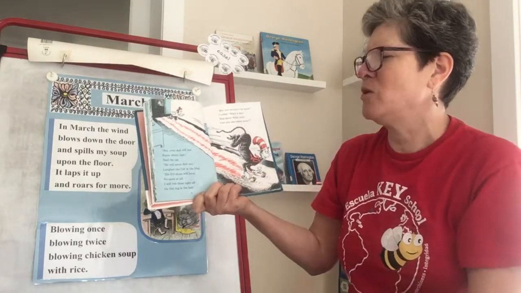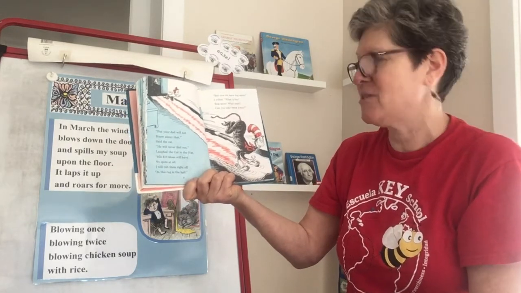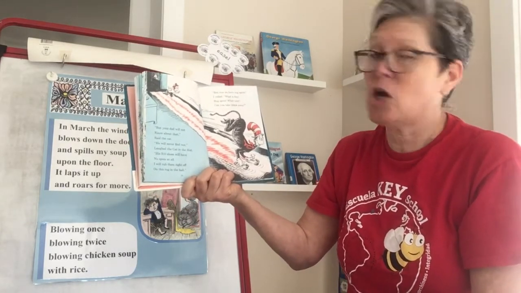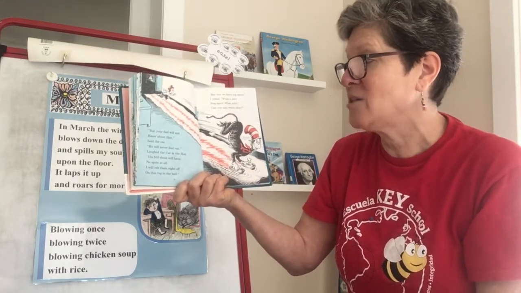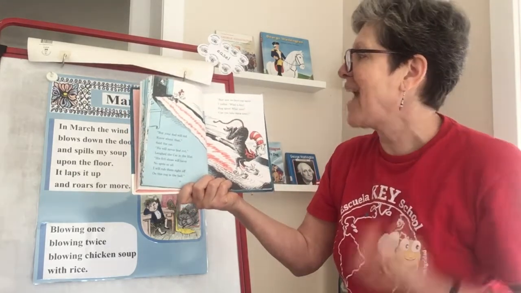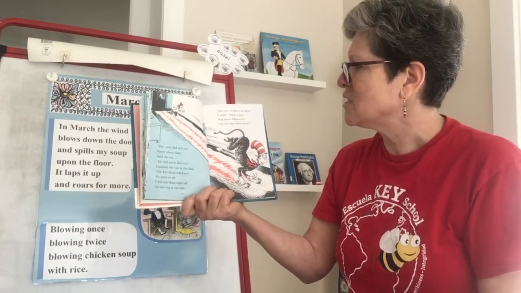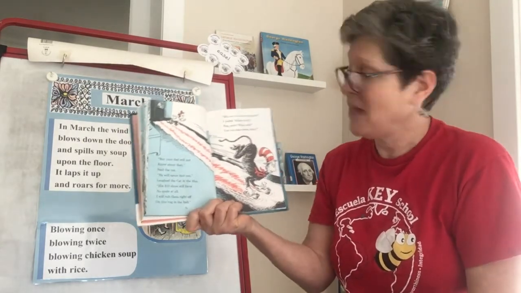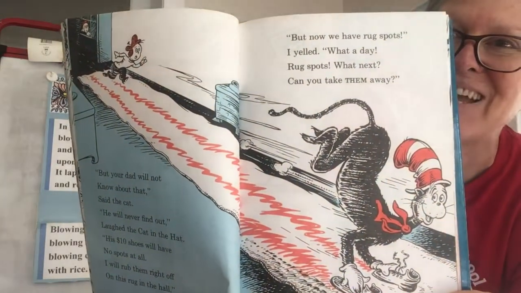But your dad will not know about that, said the cat. He will never find out, laughed the cat in the hat. His $10 shoes will have no spots at all. I will rub them right off on this rug in the hall. But now we have rug spots, I yelled. What a day! Rug spots, what next? Can you make them away? Can you take them away? Sorry, can you take them away?